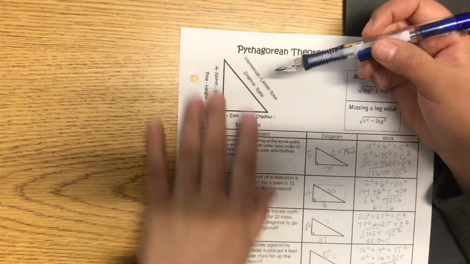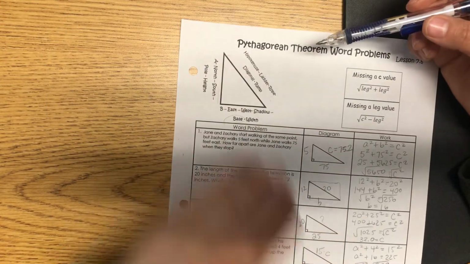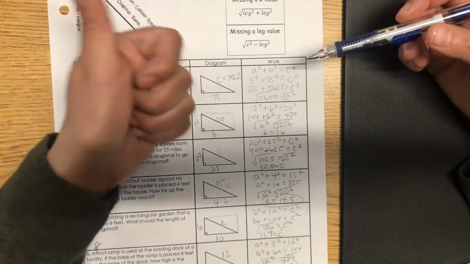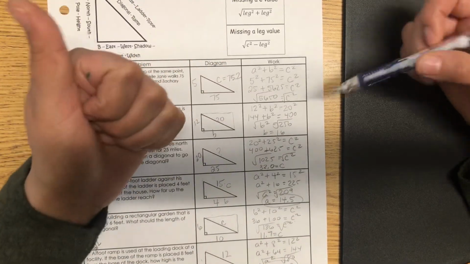So remember, with word problems, you have to visualize this diagram, okay, and make sure you plug in the numbers where they go to figure out if the leg is missing or if the hypotenuse is missing. If the hypotenuse is missing, we add. If the leg is missing, we subtract.